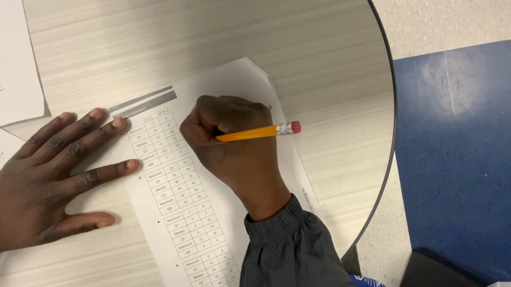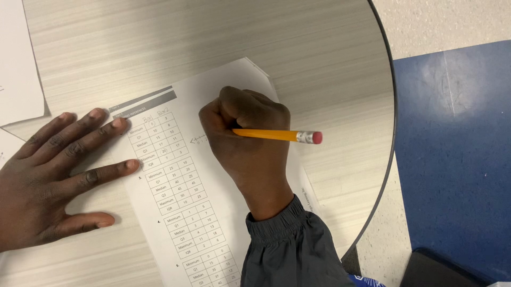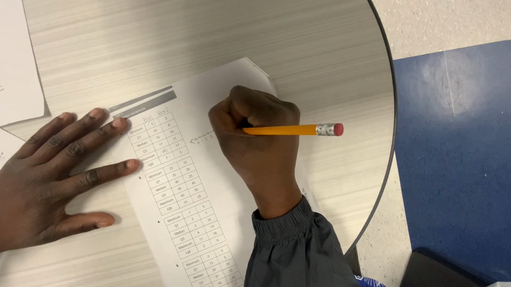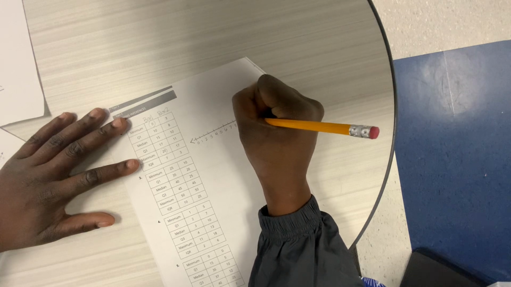So now I'm going to start with 0, and I'm going to count by ones all the way till I get to 20, or however far I want to go. But I'm going to just try to stop at 20.